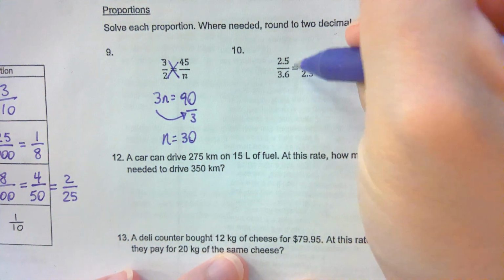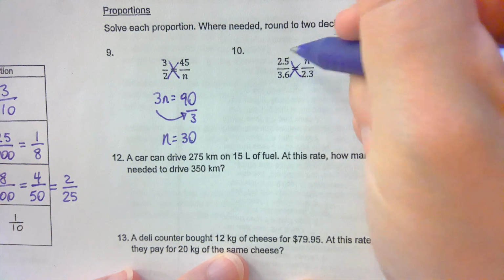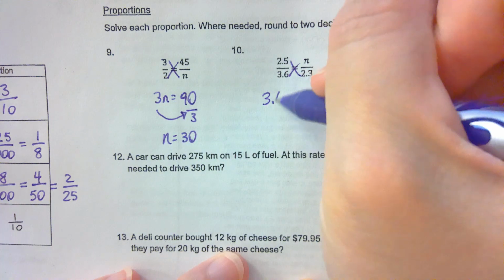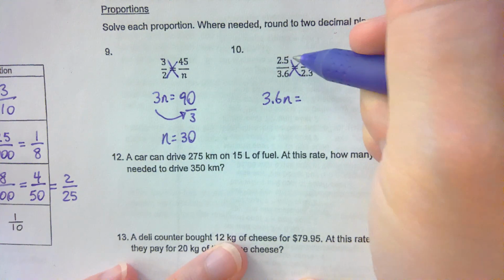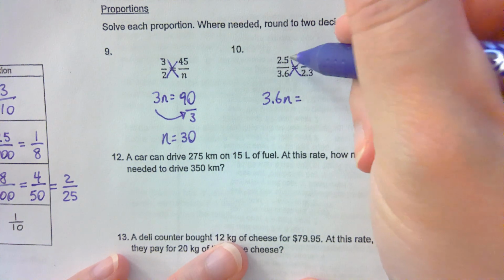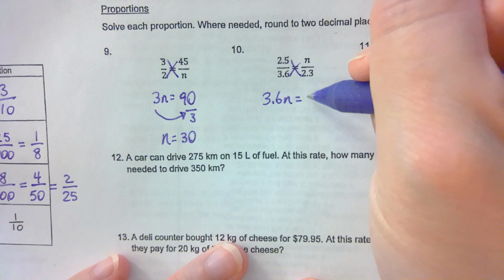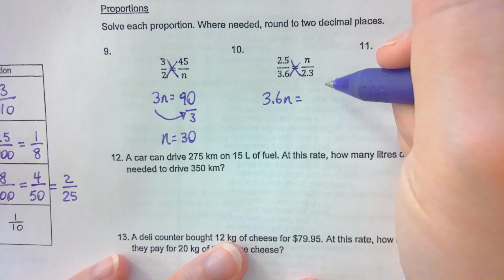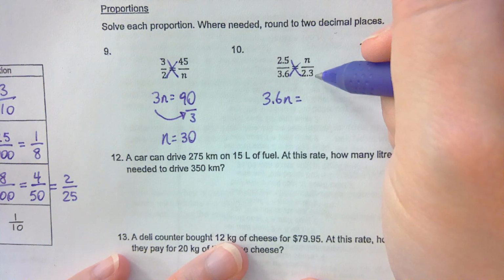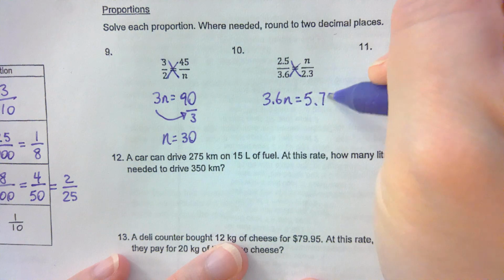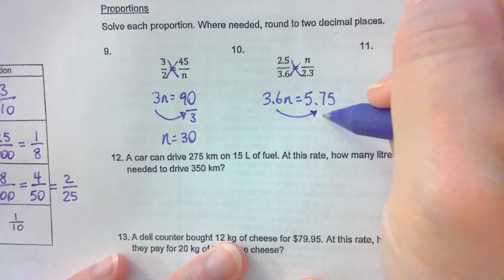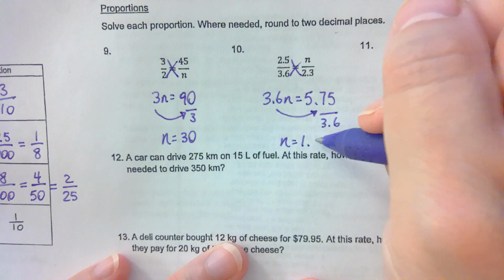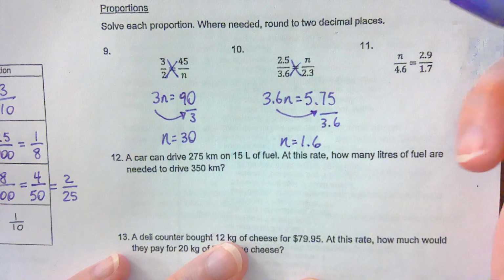Okay, same thing with these ones, cross multiply and divide. I'll just do one more. So 3.6n equals, somebody with the calculator. Emmy, what did you get? 2.5 times 2.3 is? Okay, what did you get? 5.75. Okay, and then when you divide it by 3.6? 1.6. 1.6. Okay.